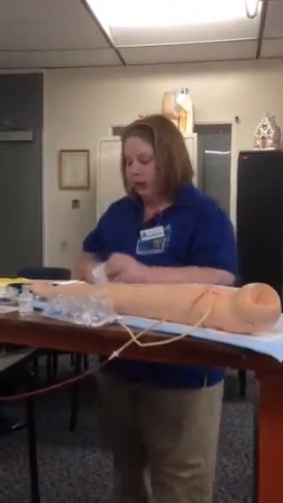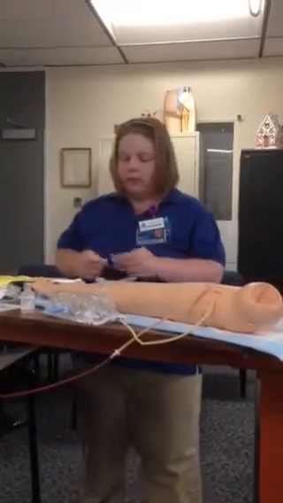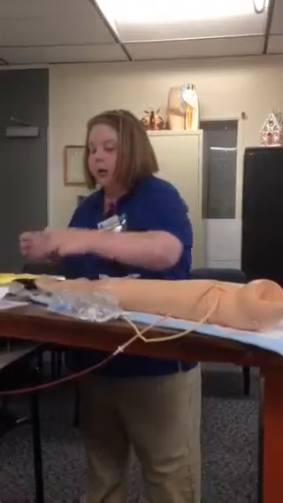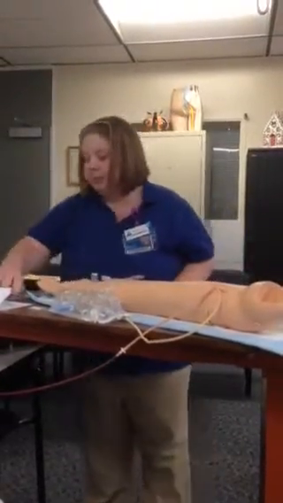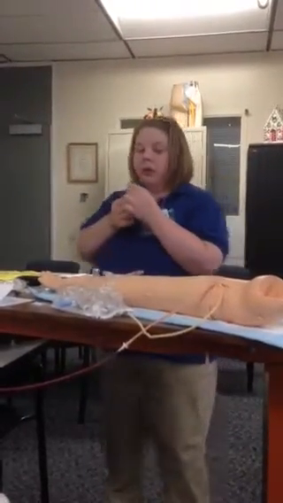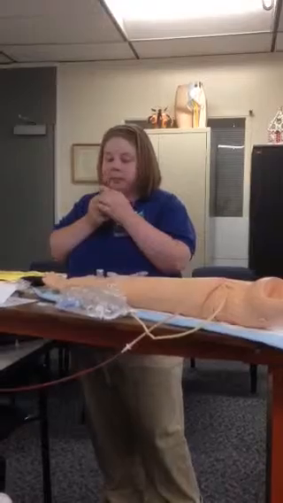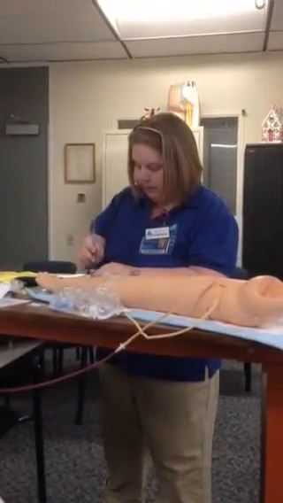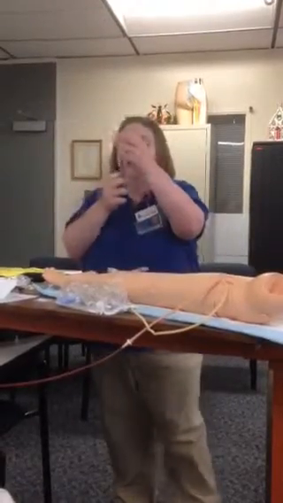I will first do my hand hygiene, clean off my medication bottle, and now draw up a milliliter of air, put it into my bottle, and take my milliliter of vancomycin out.